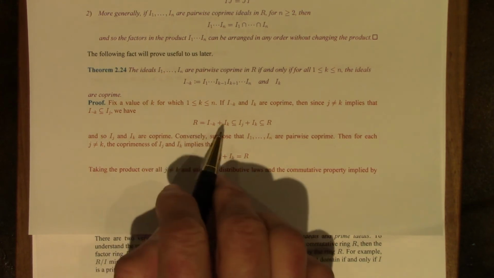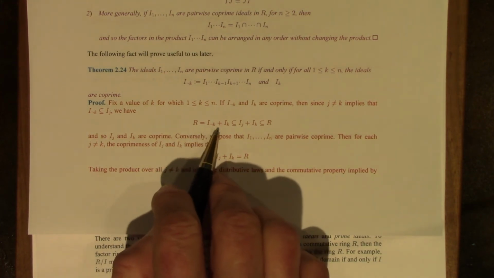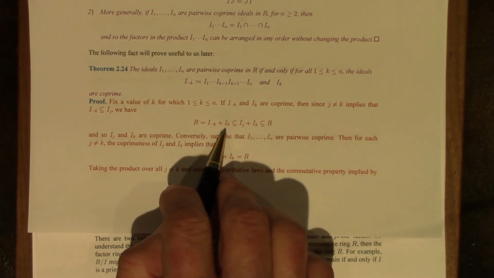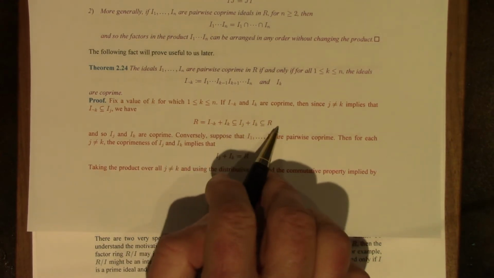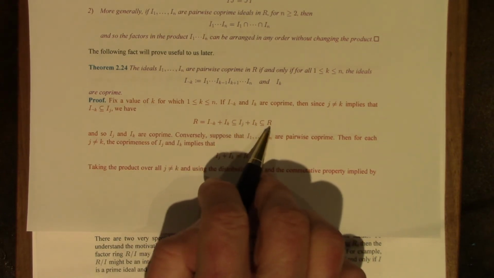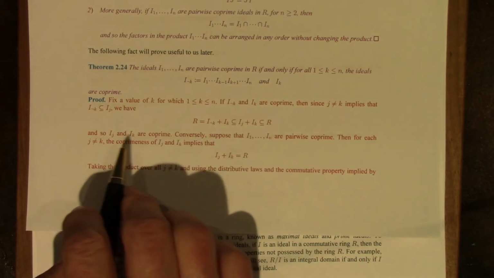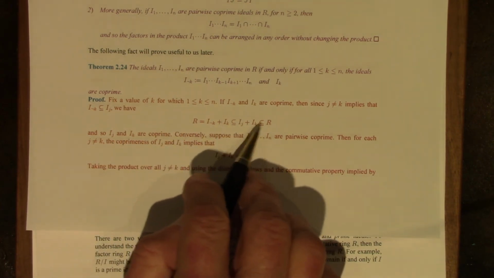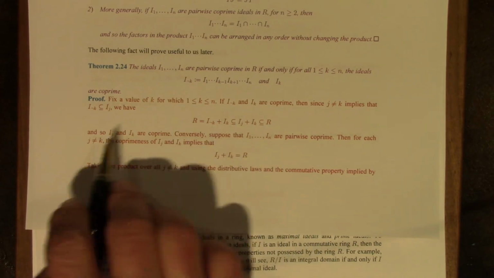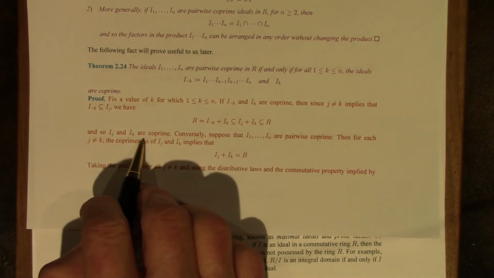We have R equals I not k plus Ik, which is contained in Ij plus Ik, which is contained in R. And so we have equality here. And so Ij plus Ik is actually equal to R, and so these are coprime.